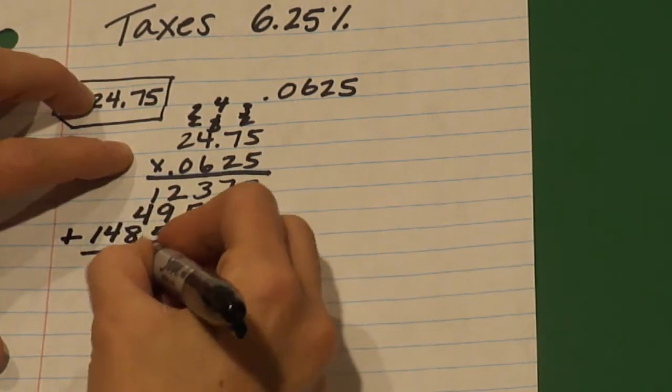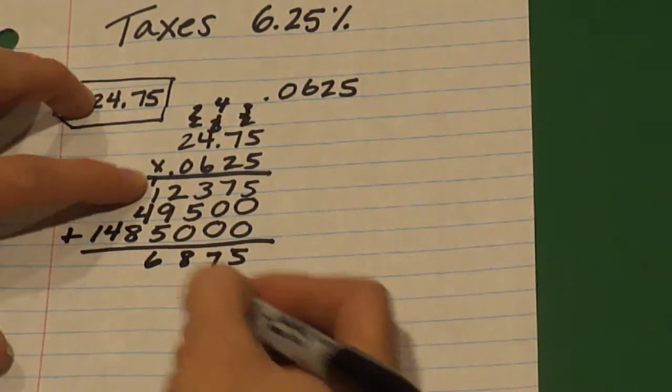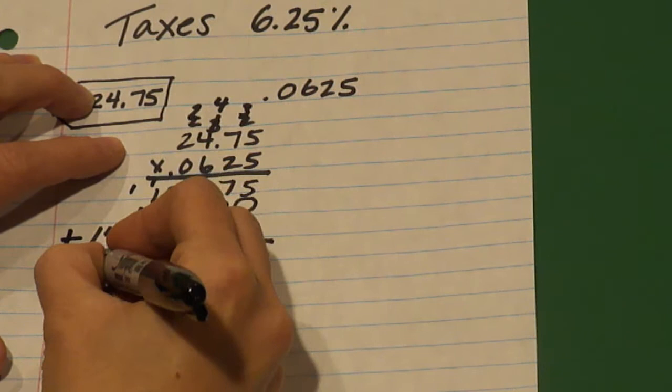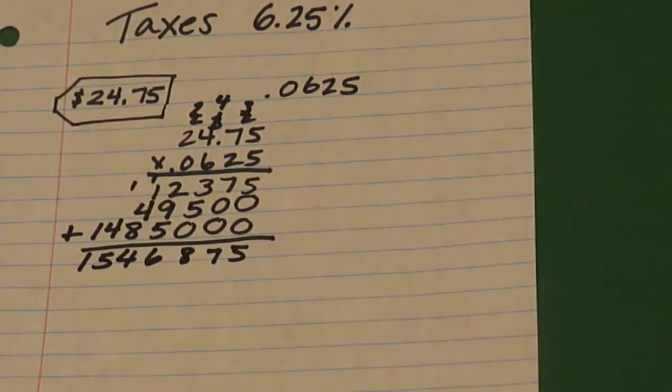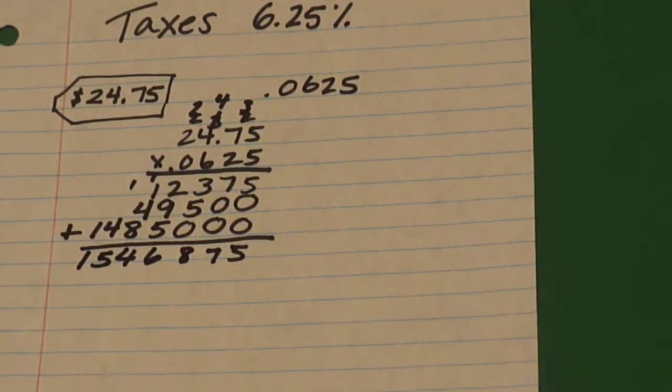So 14, 15, 16, carry the 1. 12, 13, 14, carry the 1. This answer obviously doesn't make sense without a decimal point, so we can do a little bit of estimating and think about where that decimal point would go.